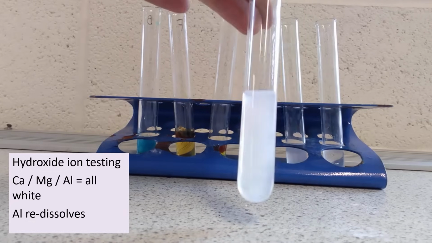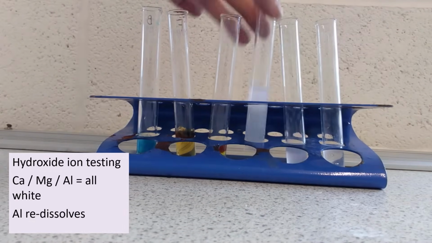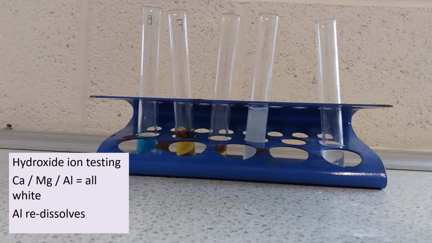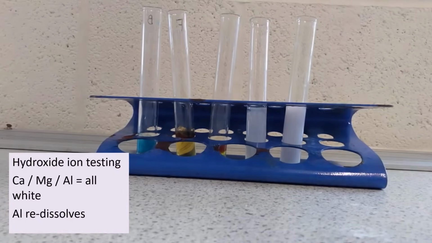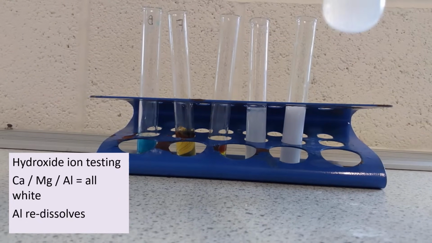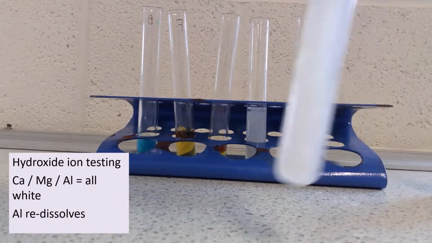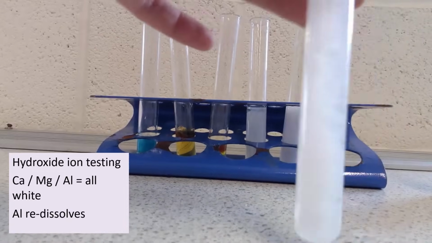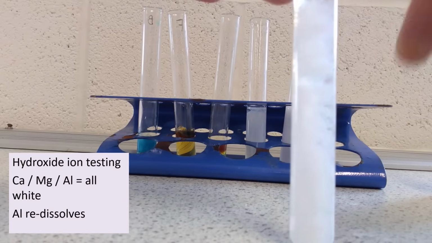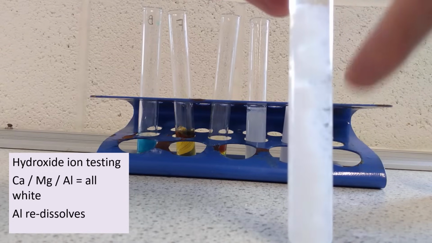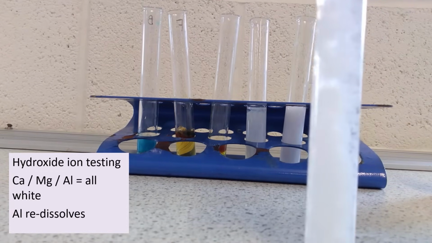So if I have a look at that, still very much precipitate. Still not really seeing any change. But with this last one, it's not very easy to see on the video, but around the sides we can see it starting to redissolve.